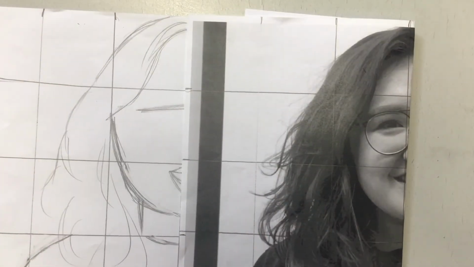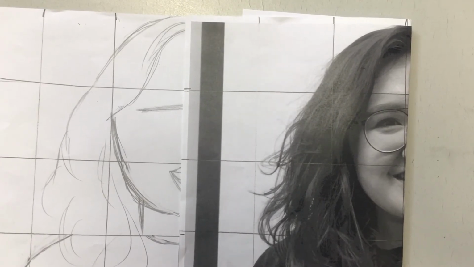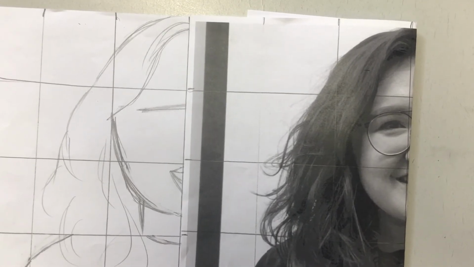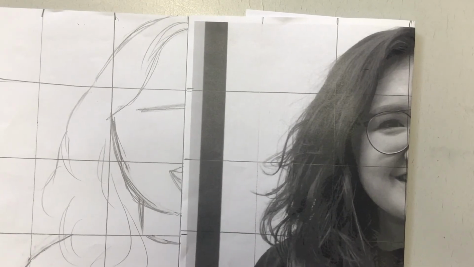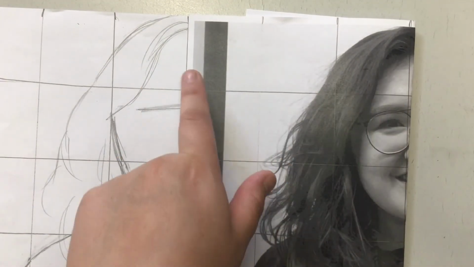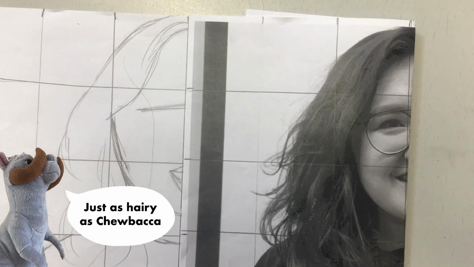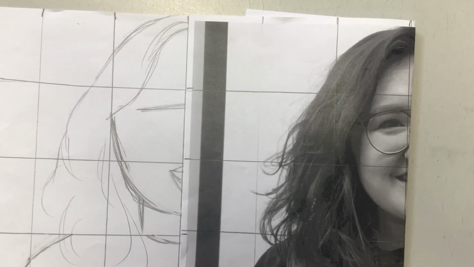So this grid method is a reference tool, a visual tool that allows us to accurately hone our observational skills as well as our measuring skills. And it's done in a way that you're only focusing on one box at a time. So let's take a look at what I have right now. Let's take a look at this box right here. In comparison, when you're looking at this box, I have a hair, excuse me.